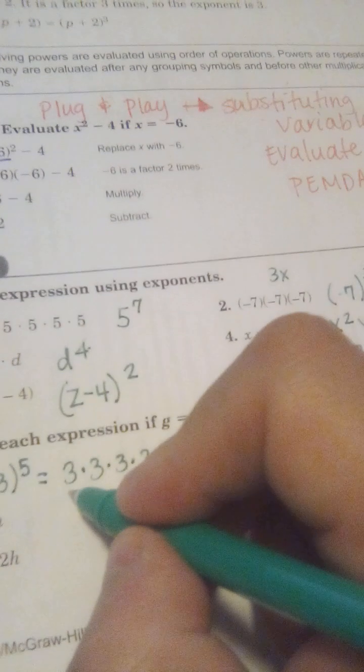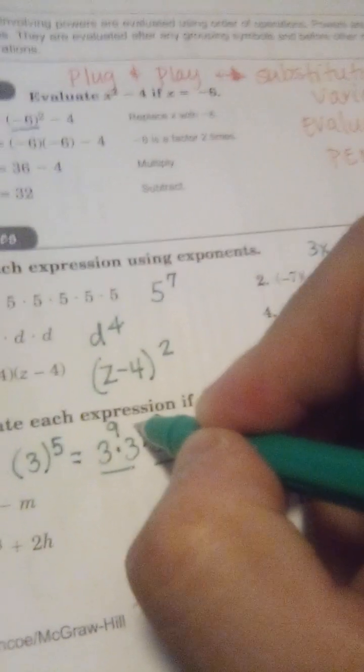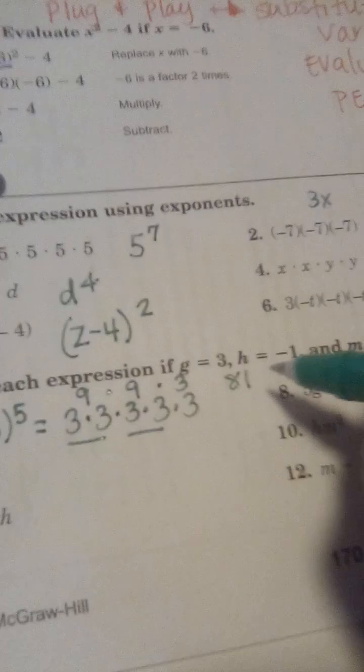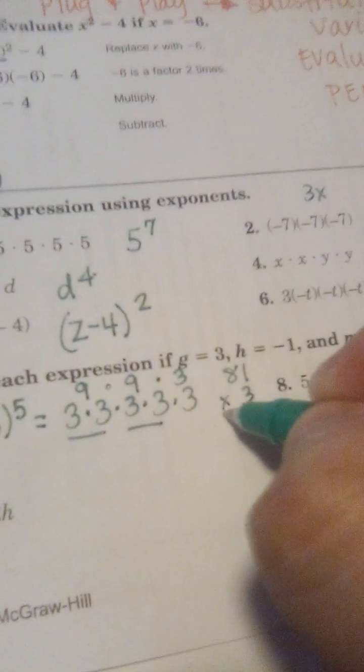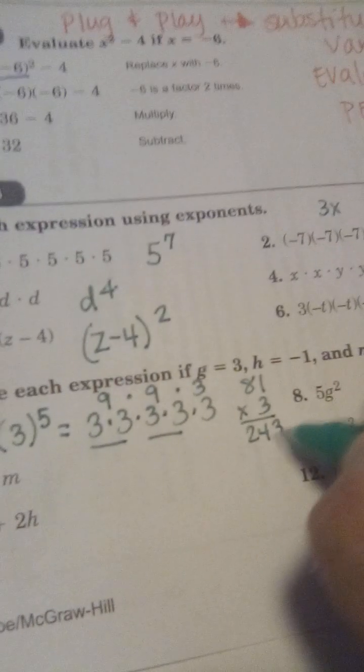That gives us 81. 81 times 3 is 243, right? That's our answer.